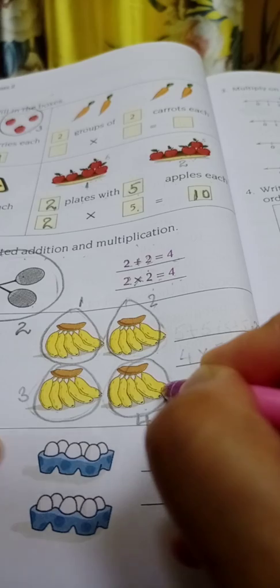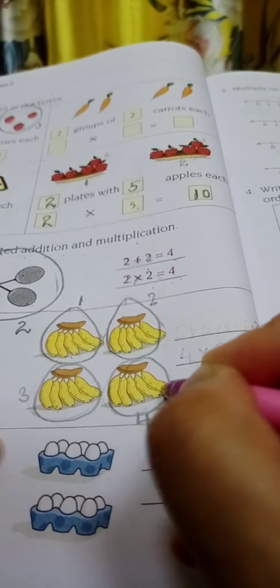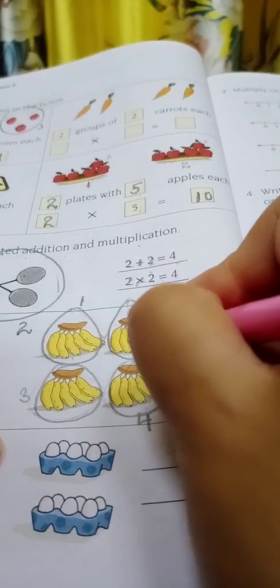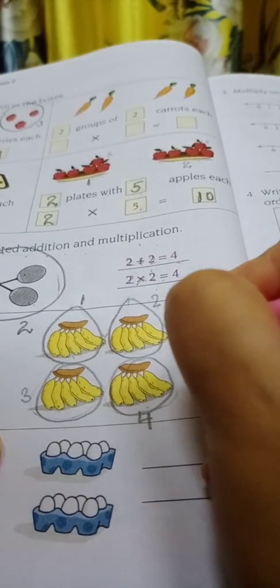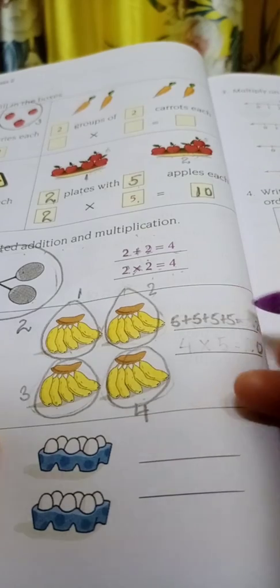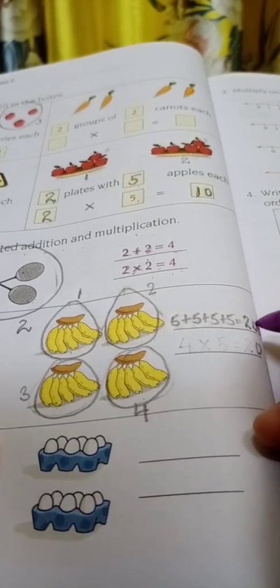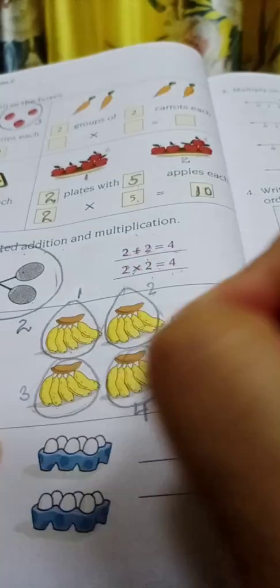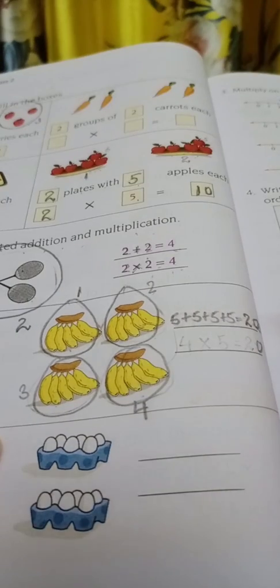Now, if we have to show it by the method of repeated addition, we will write 5 4 times. That is 5 plus 5 plus 5 plus 5. And we get our answer as 20. So, if you add all these bananas, you get the answer 20.